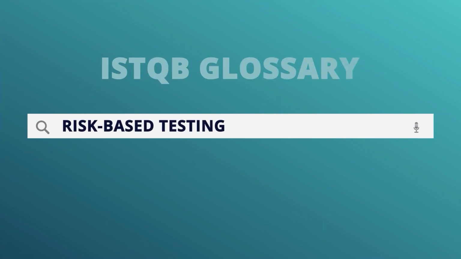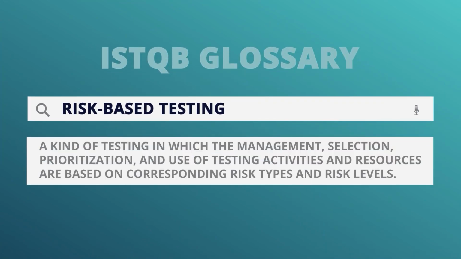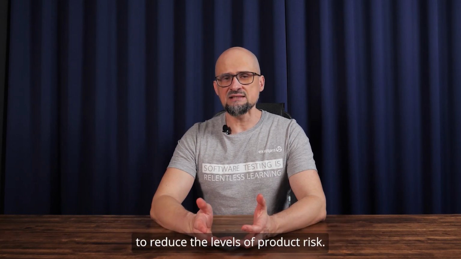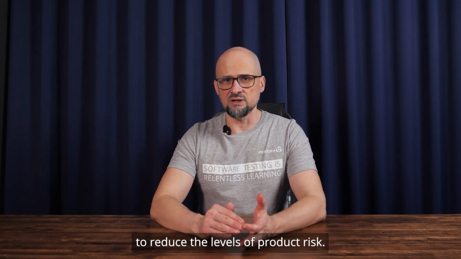Risk-based testing is a kind of testing in which the management, selection, prioritization, and use of testing activities and resources are based on the corresponding risk types and risk levels. A risk-based approach to testing provides proactive opportunities to reduce the levels of product risk.